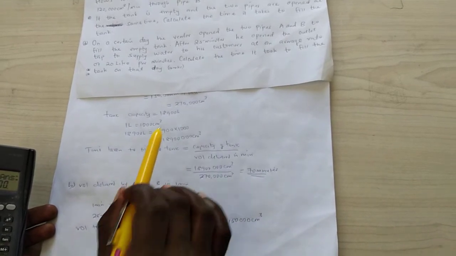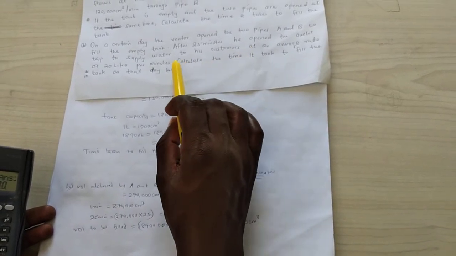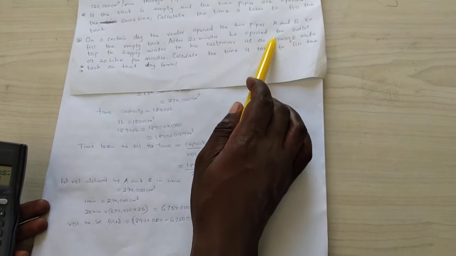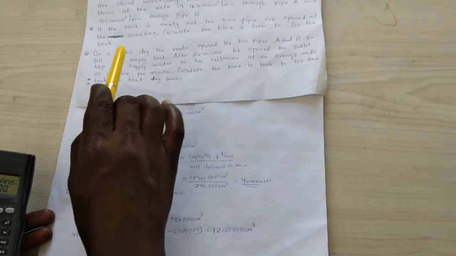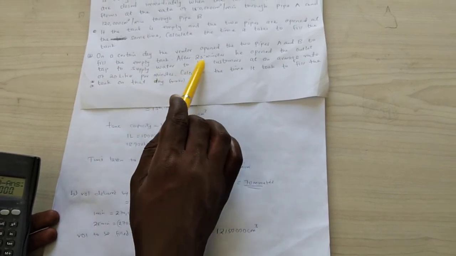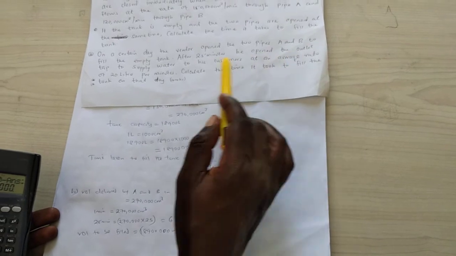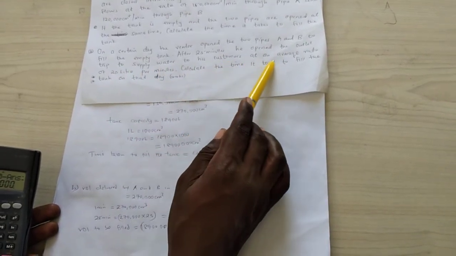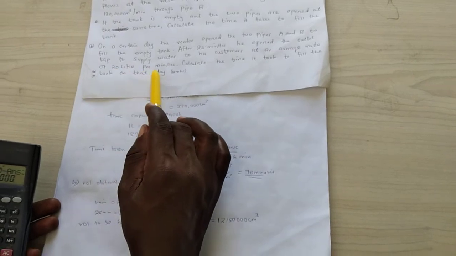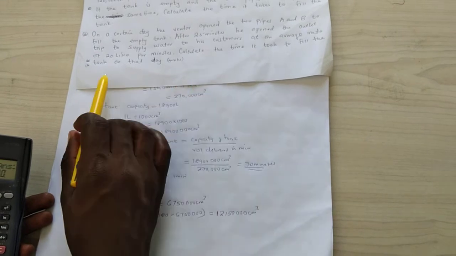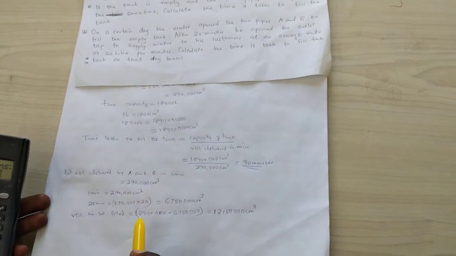But now, since another tap R has been opened, and tap R is emptying. After 25 minutes, he opened the outlet tap to supply water to his customers at an average rate of 20 liters per minute. Now, calculate the time it took to fill the tank on that day.